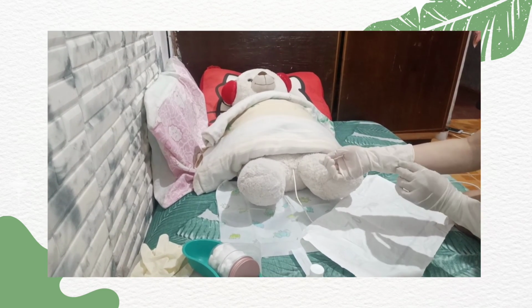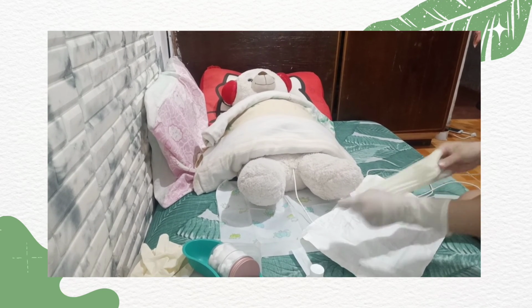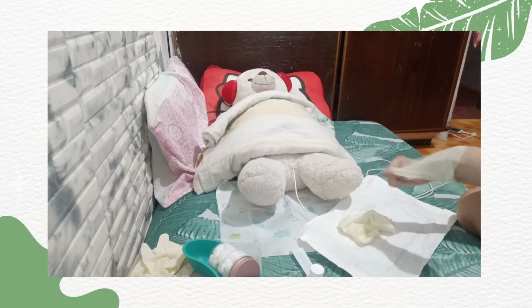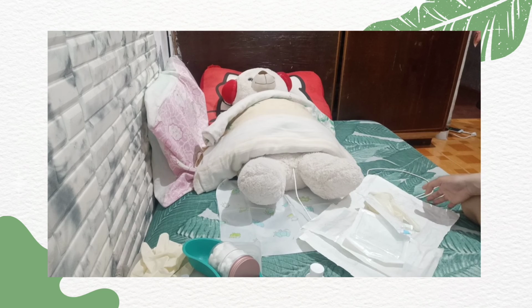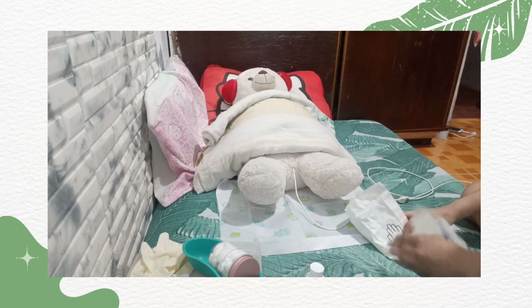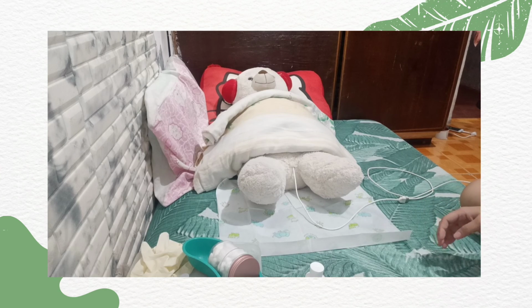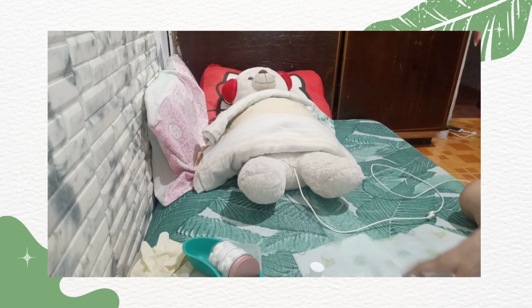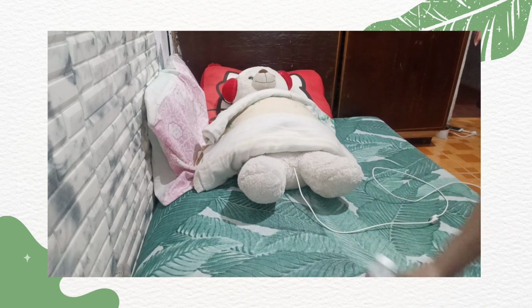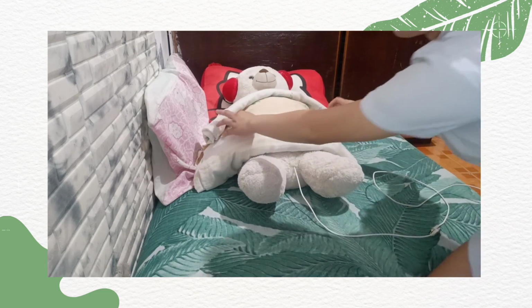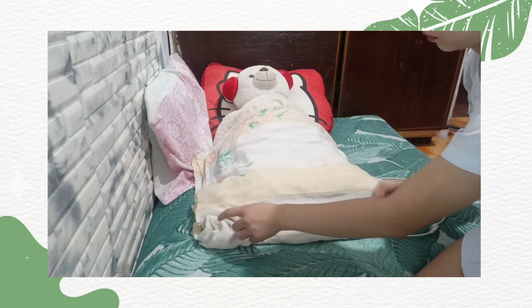Now let's remove our sterile gloves, and then discard all the used equipment. And then last, we are going to document the catheter procedure, including the catheter size and the results.